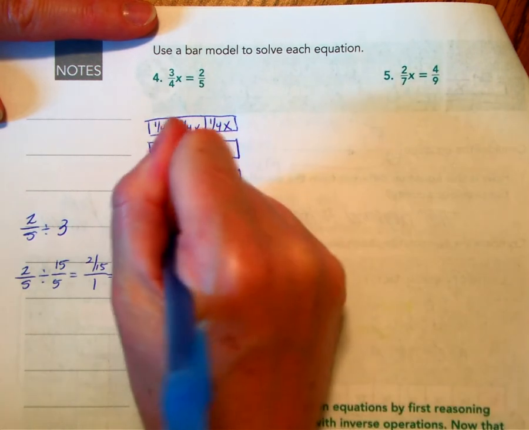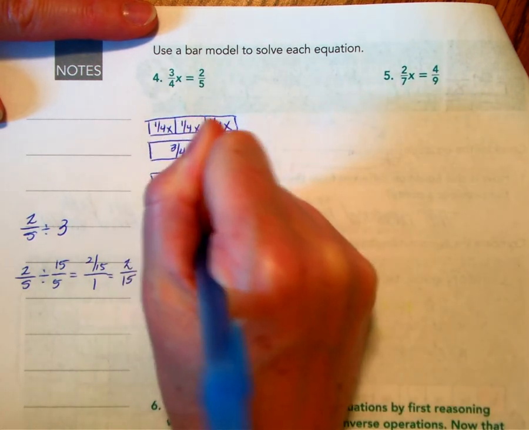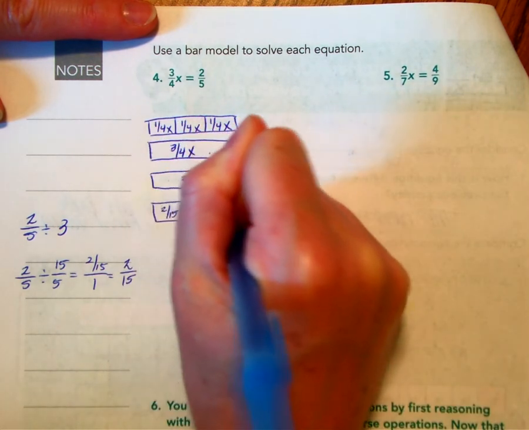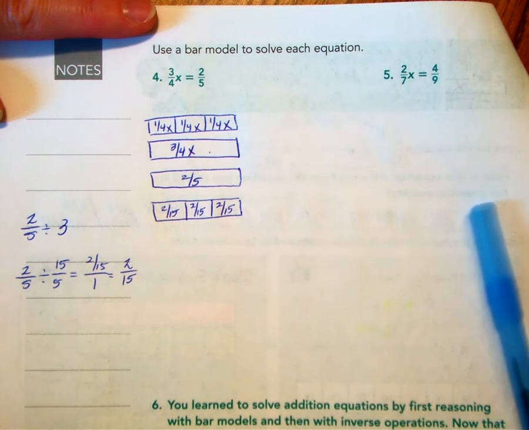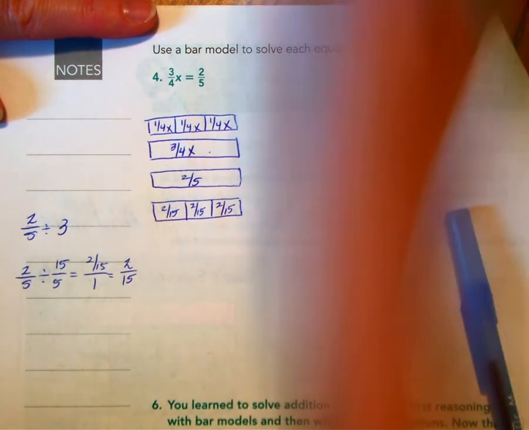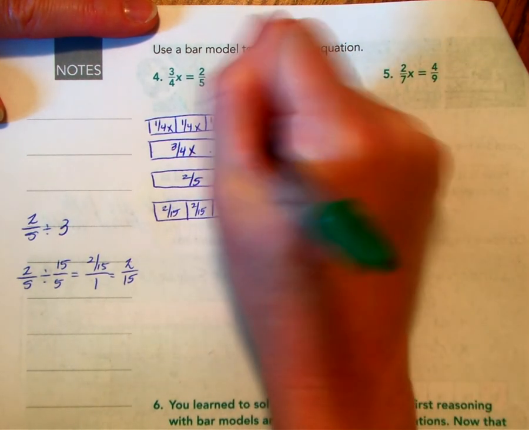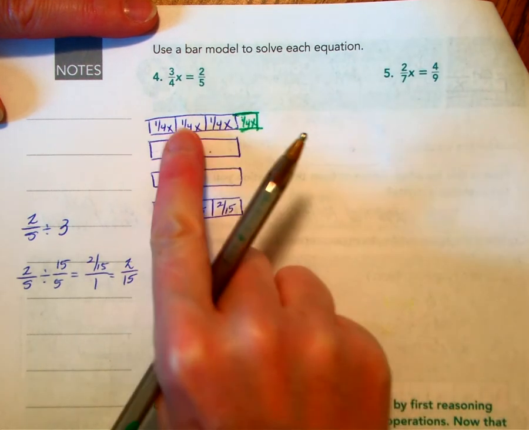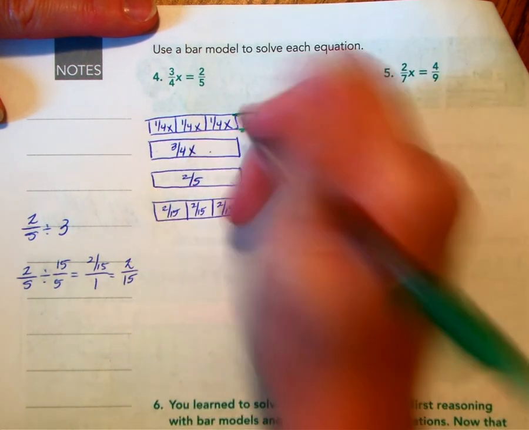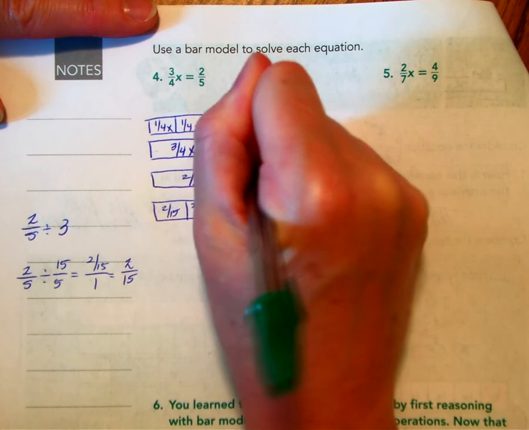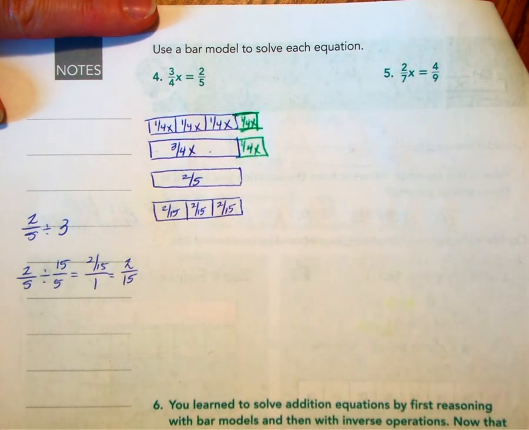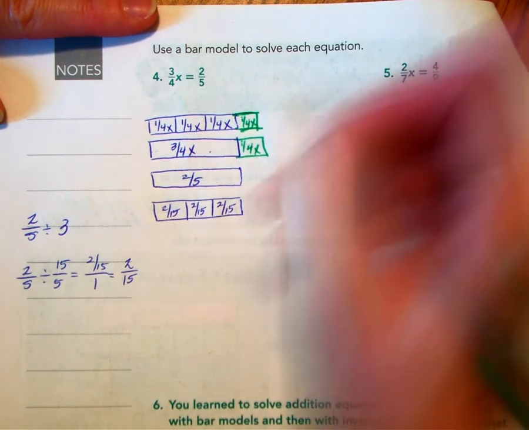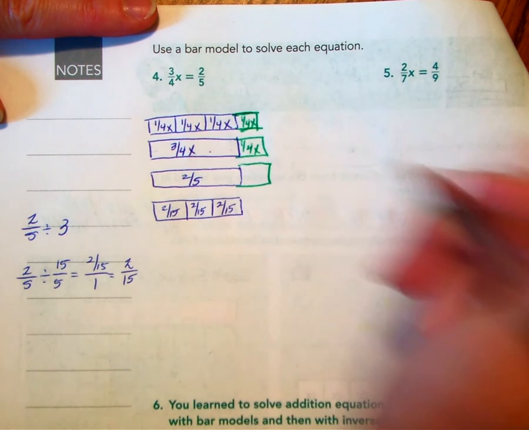Okay, so each one of these guys is 2/15.